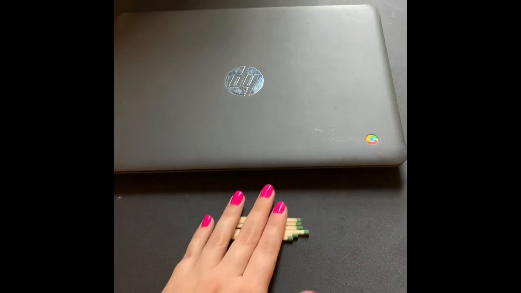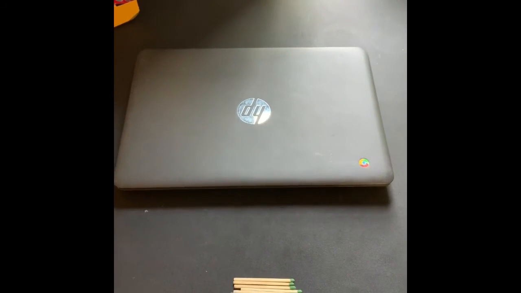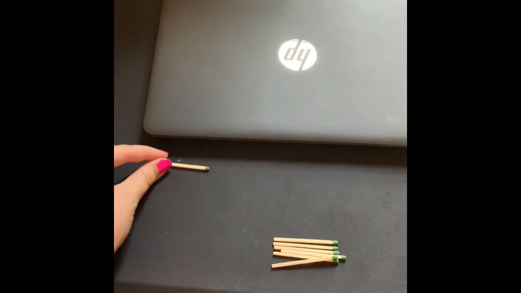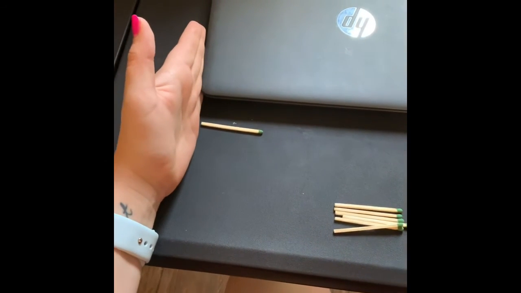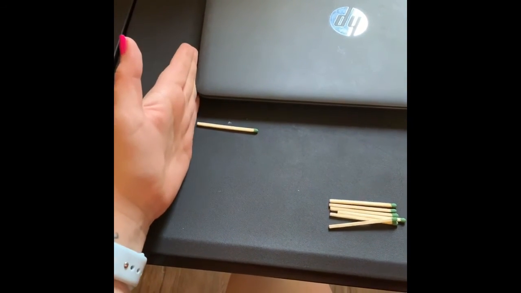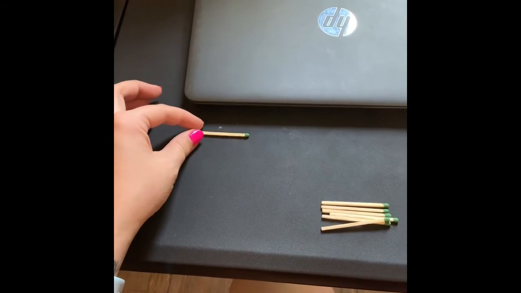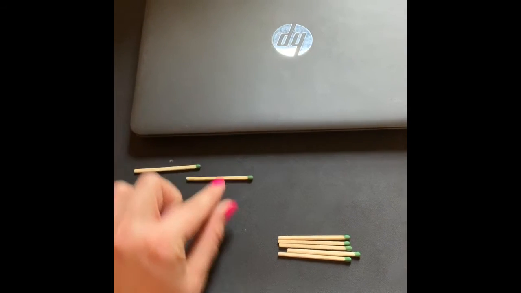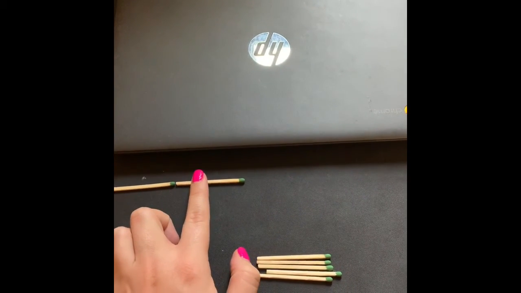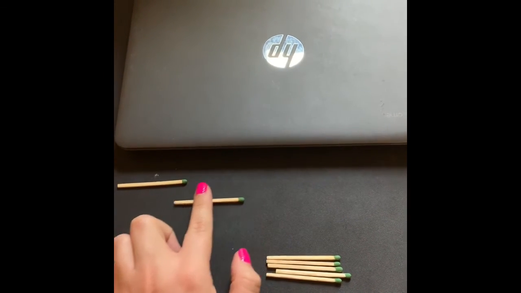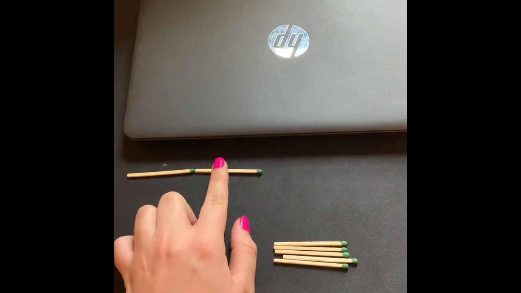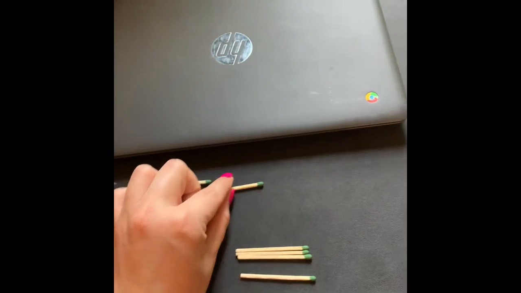I'm going to take a match and put it on the very end where the laptop starts, right at the very edge. Each match that I place after that goes right after the other one. You don't want to overlap them like this because that's not a full match. They need to be touching, from the beginning to the end.